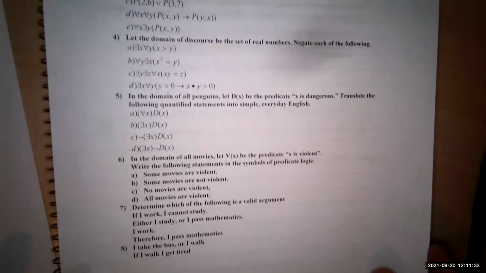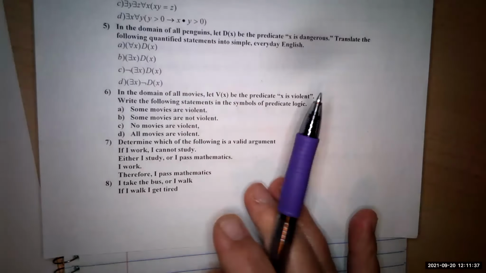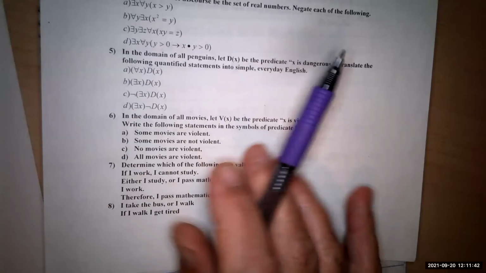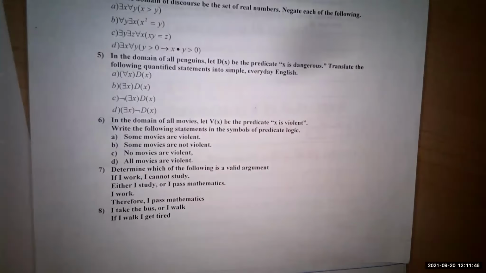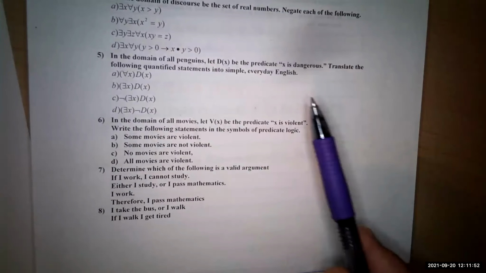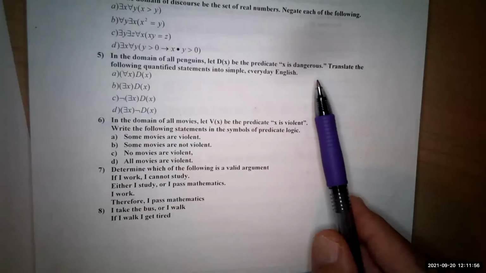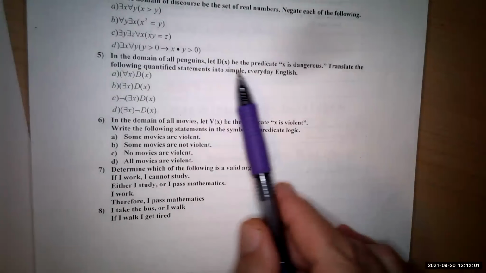Look at this, number 5. In your case, this is number 8. This is the expression that we have. You see the domain we consider is the domain of all penguins. Let D of x be the predicate that x is dangerous. But remember x is coming from the domain. What is the domain?